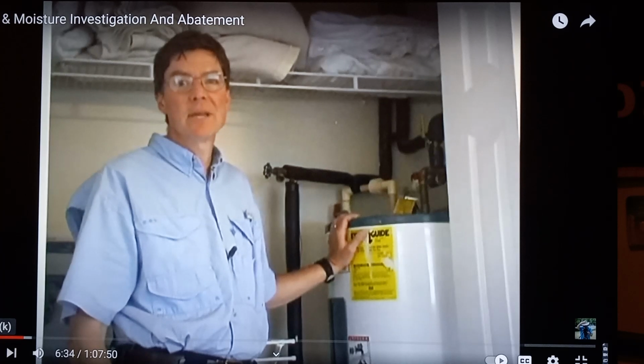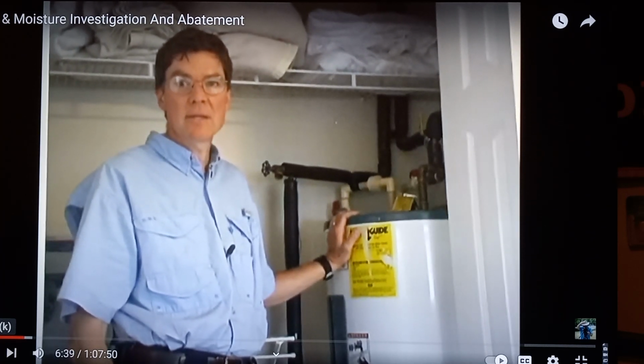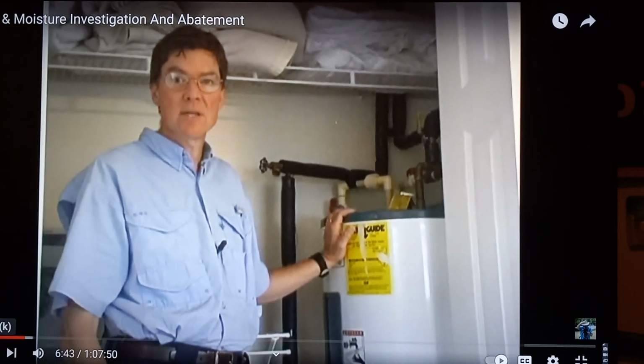The water heater is another appliance that you need to inspect. You have to look around the supply lines, the temperature relief valve, and the base of the unit for any signs of moisture.